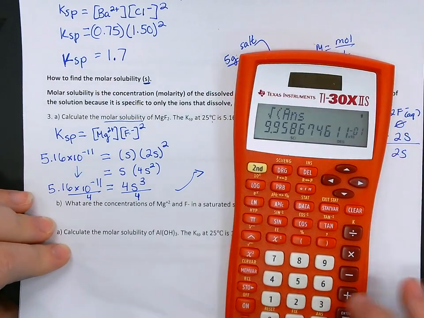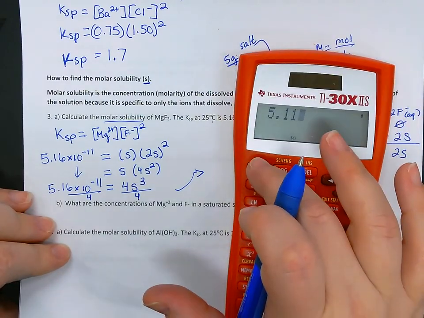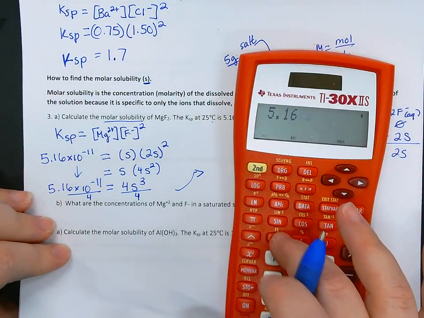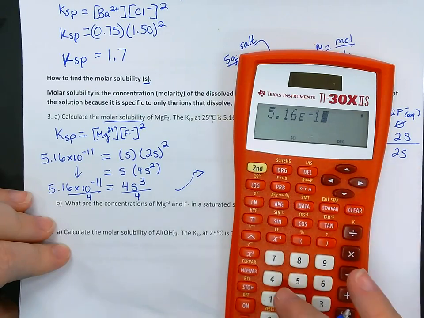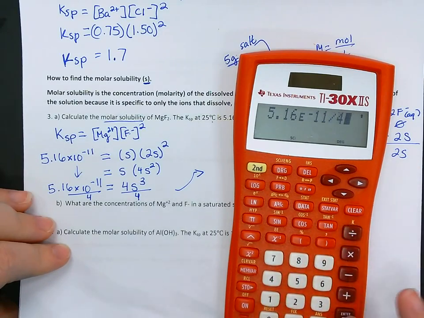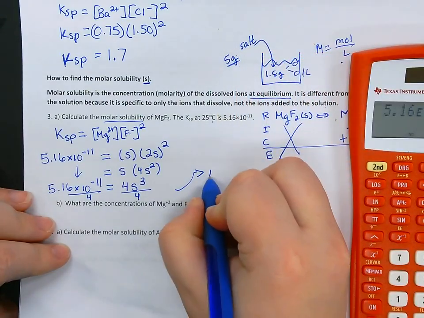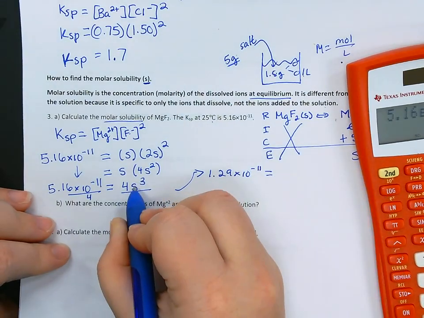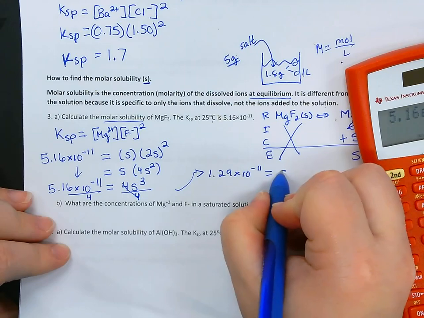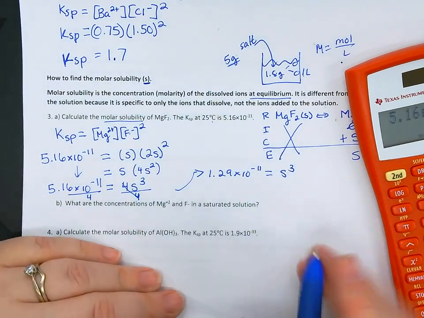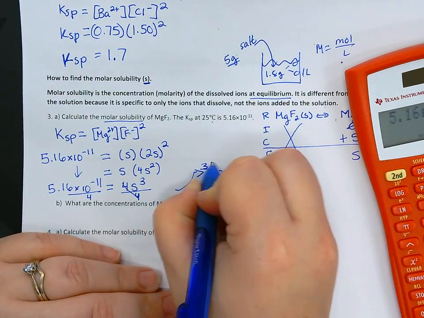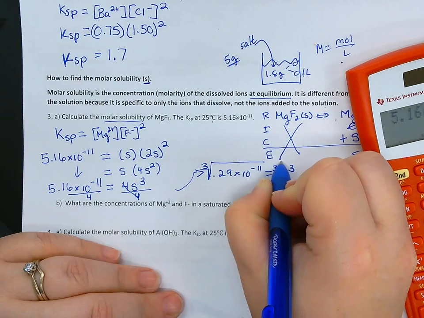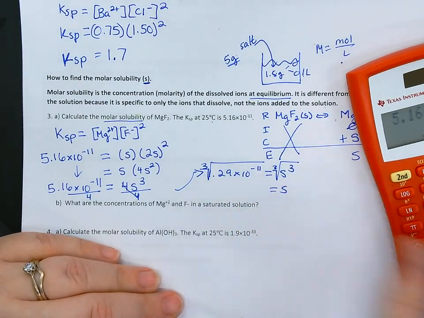So I've got 16 times 10 to the negative 11, divided by 4. So 1.29 times 10 to the negative 11 equals, I've canceled that, so S cubed. So now we need to cube root this. Now if you've never done that in your calculator, sometimes people don't know how, and that's okay.